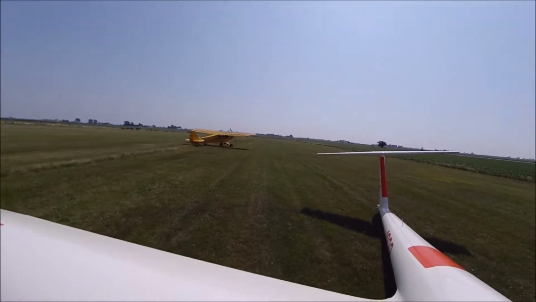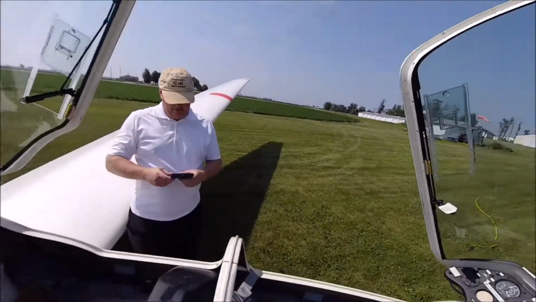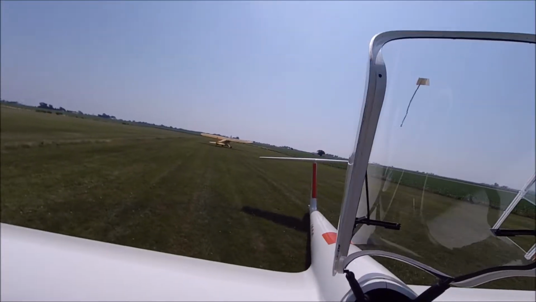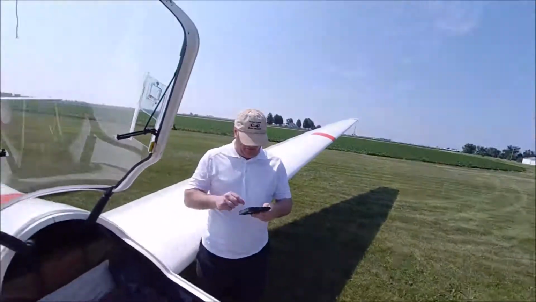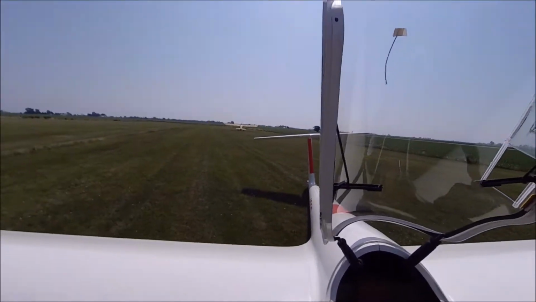Another guy from our club goes around in our club. Nice, so it's both powered and glider in this club. Well, guys own stuff. Oh, got it. You know, the club does not own that aircraft.